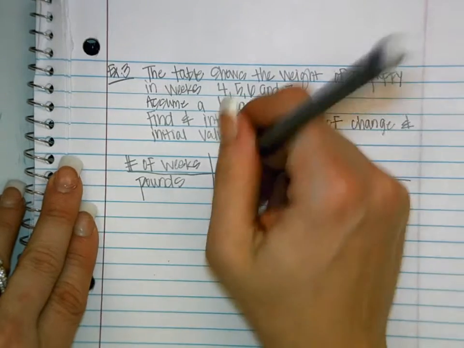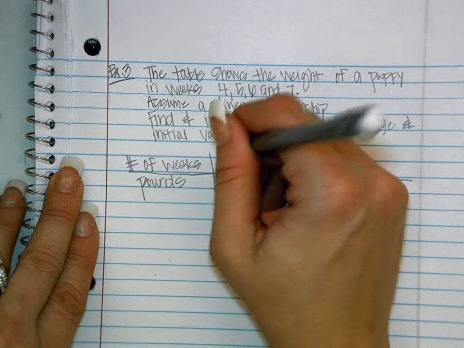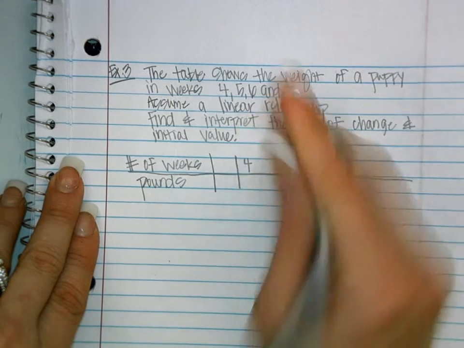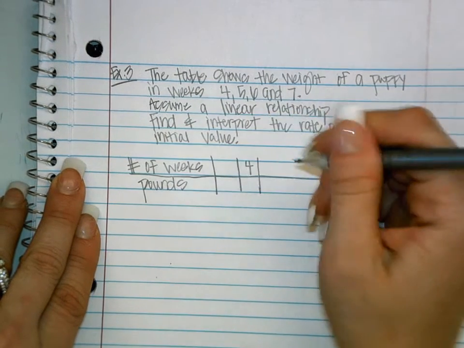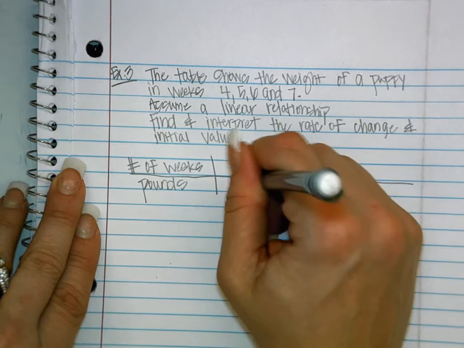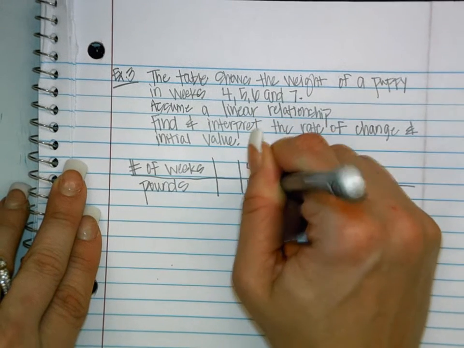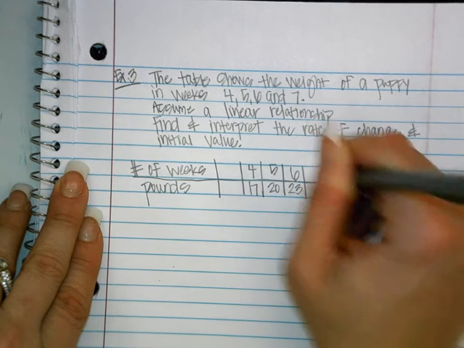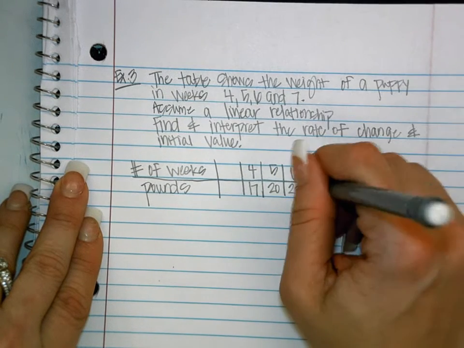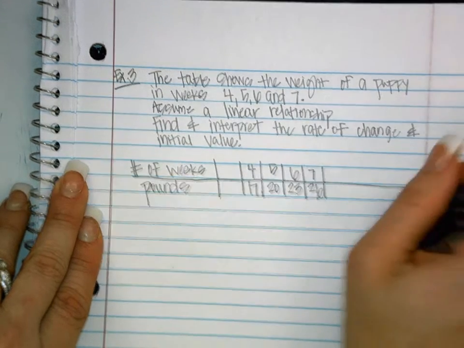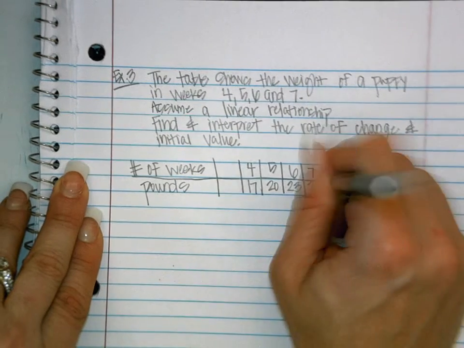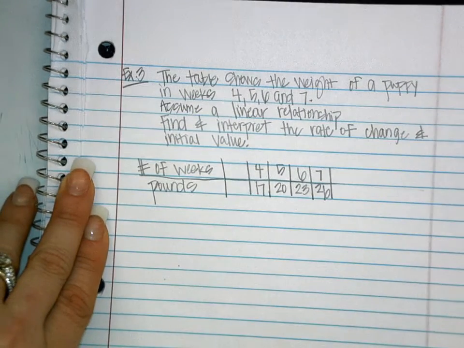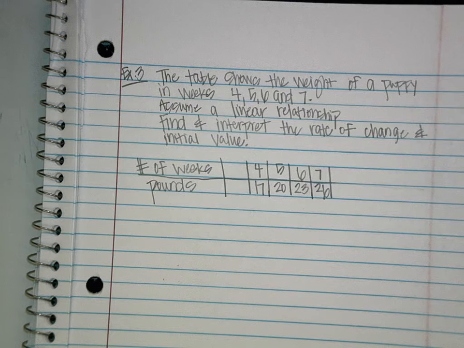So when it was 4 weeks old, and I'm intentionally going to leave a space there, when it was 4 weeks old, it was 17 pounds. 5 weeks, it was 20 pounds. At 6, it was 23. And at 7 weeks, it was 26 pounds. I drew that way too long, sorry. I'm going to leave a space on purpose.